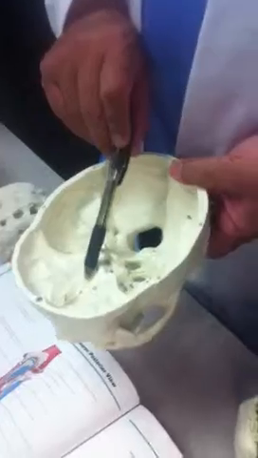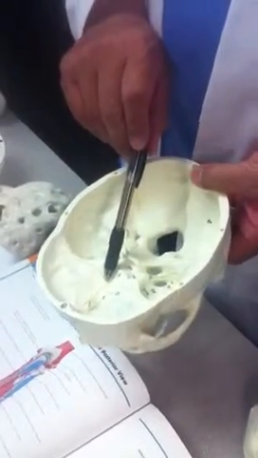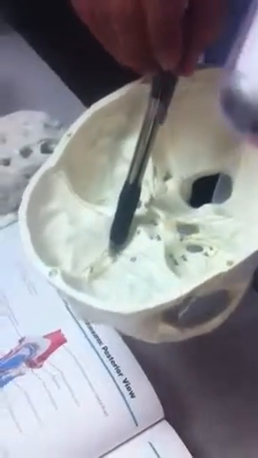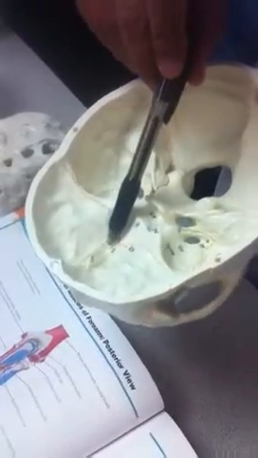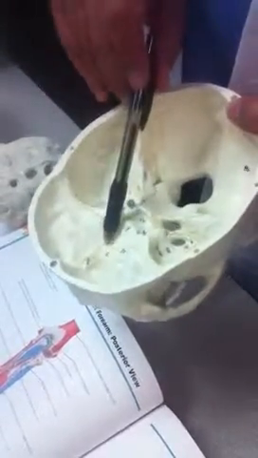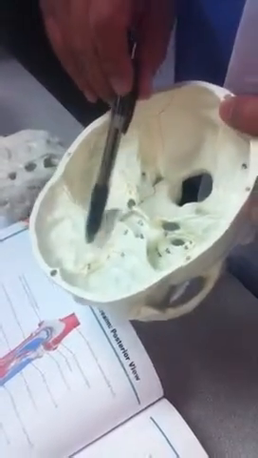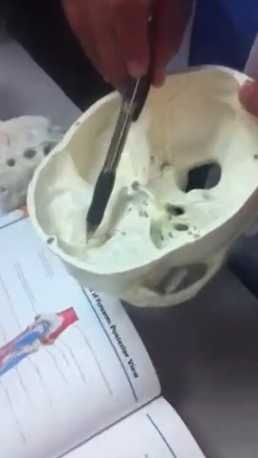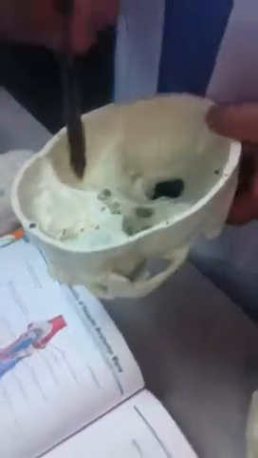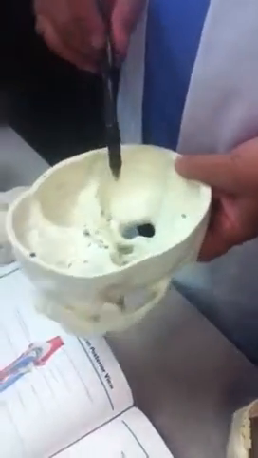In the anterior cranial fossa, you have a structure that starts with C, the cribriform plate. Yes, the cribriform plate basically has two significant structures. That one, that elevation, is the crista galli, and the perforations are the perforations of the cribriform plate where the olfactory nerves pass through.